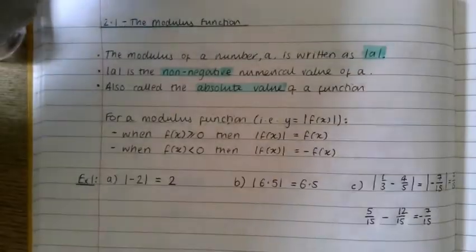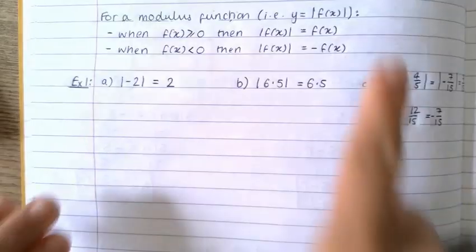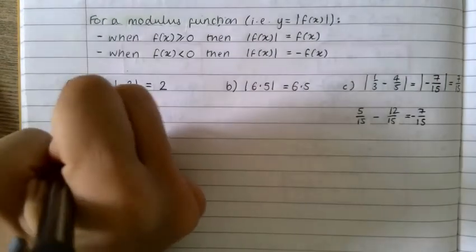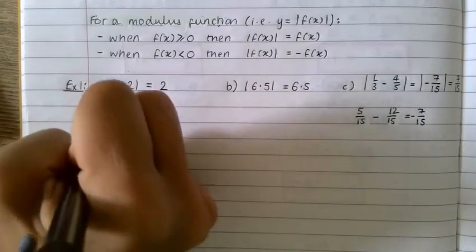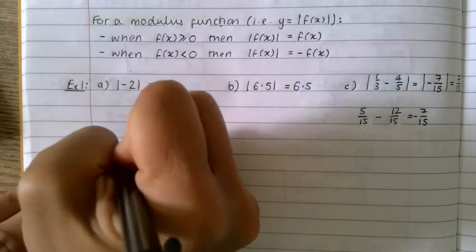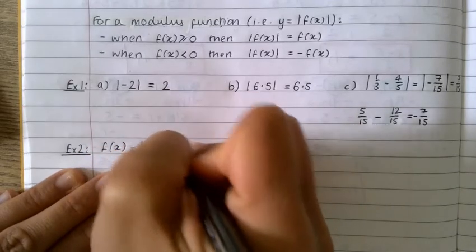So I'm going to move down the page now to do example 2, where we'll be looking at what we were describing earlier when you have a function. In example 2, we're given a function f of x equals the modulus of 2x minus 3, plus 1.